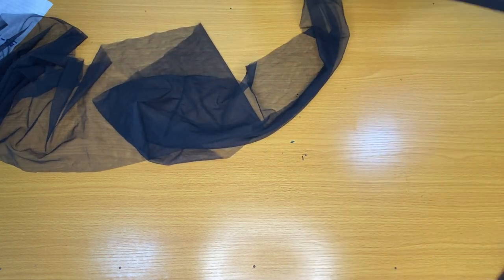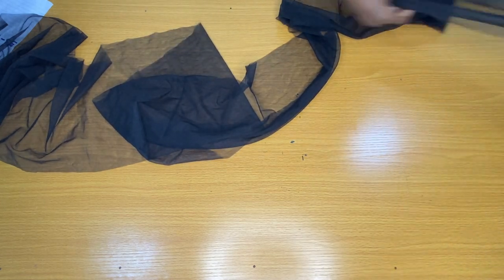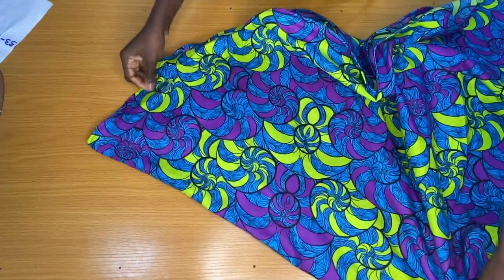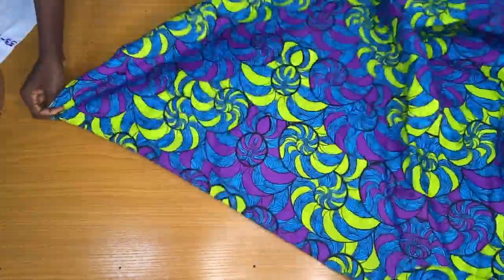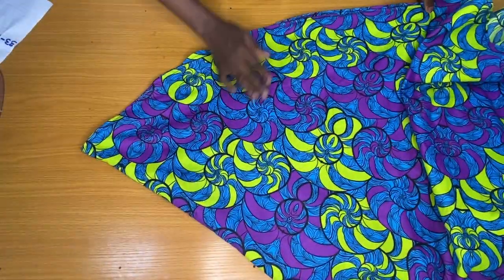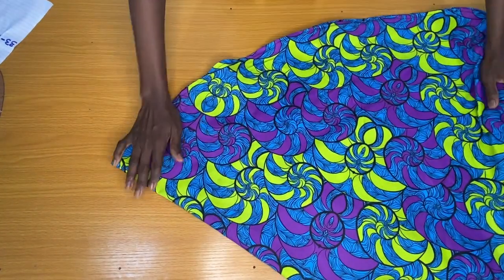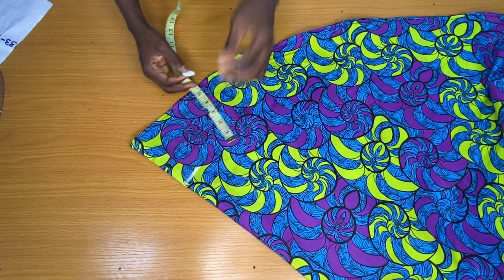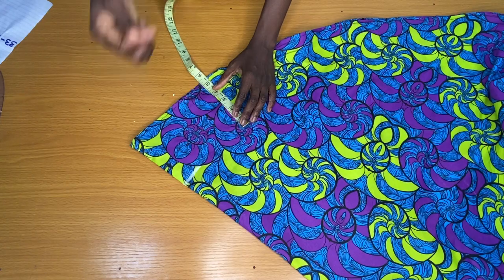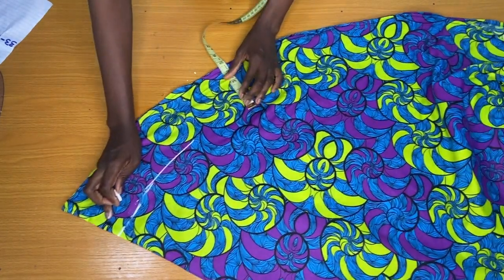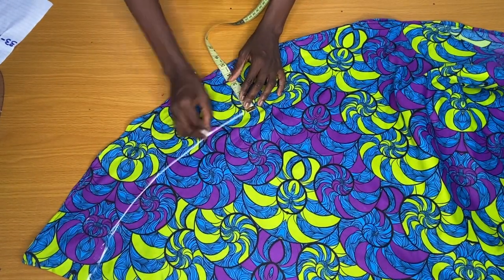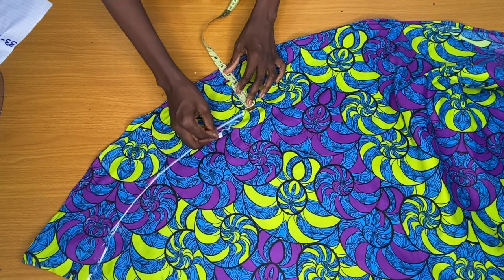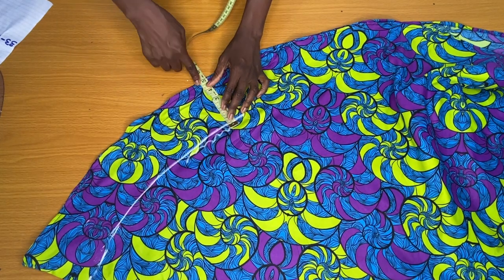And after cutting all the pieces, I had about 4 straps which I joined the sides together so that it can be enough for me to make gathers directly on the skirt. Now to place the net on this skirt, I folded the skirt into two to mark 5 inches above the hem of the skirt. So this is the front piece of the skirt, and I'll also do the same for the back piece of this skirt.